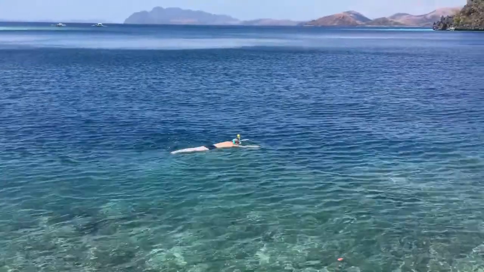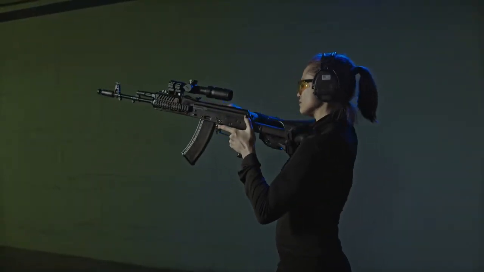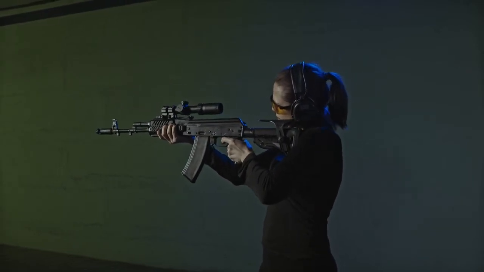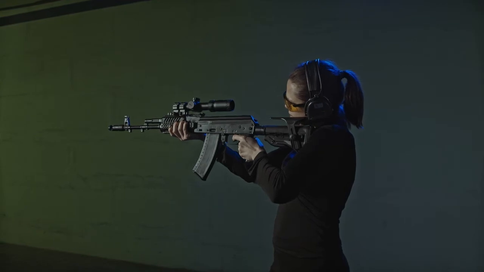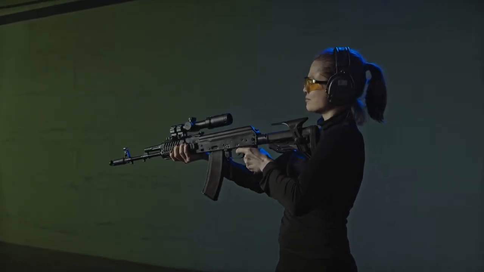That is reaction. When you fire a bullet, the gun recoils backward and the bullet is moving forward. That is action. And the gun equalizes this forward action by moving backward. This is reaction.